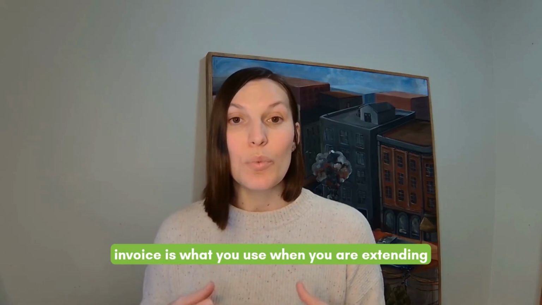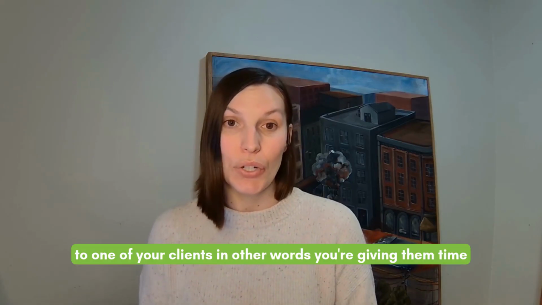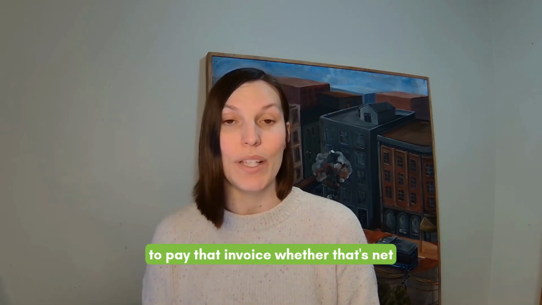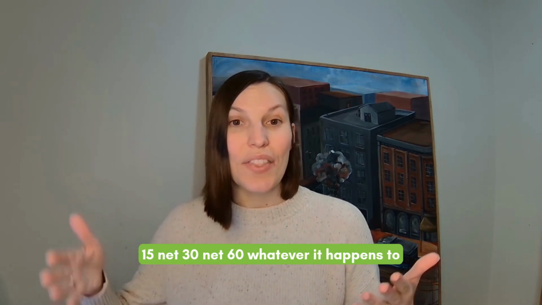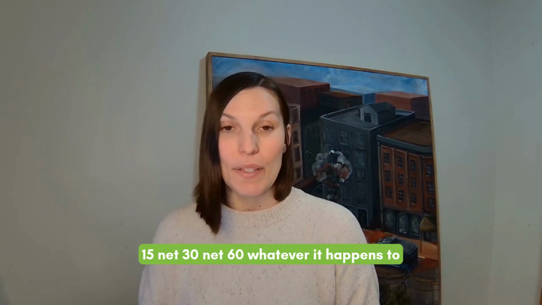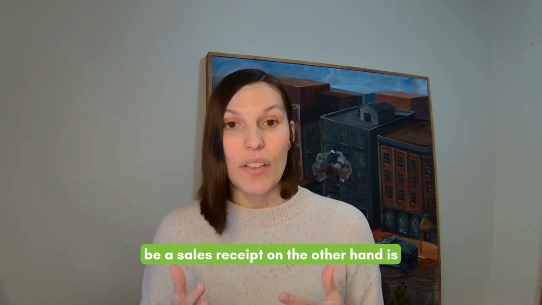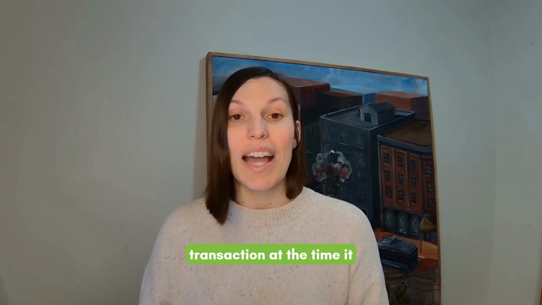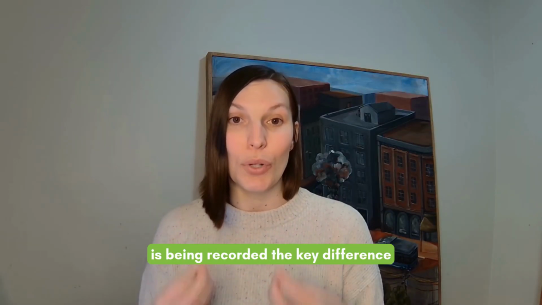An invoice is what you use when you are extending terms to one of your clients. In other words, you're giving them time to pay that invoice, whether that's net 15, net 30, net 60, whatever it happens to be. A sales receipt, on the other hand, is what you use when a customer is paying for the transaction at the time it is being recorded.